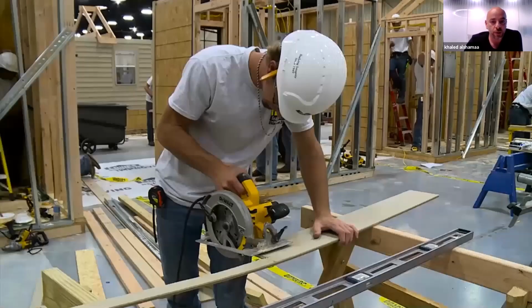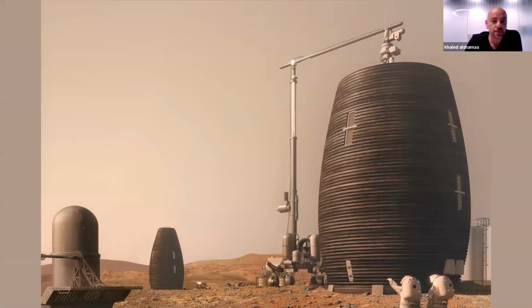Do you think this is how we will be building Mars? Obviously, this looks more like it.